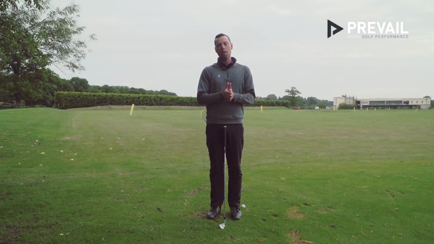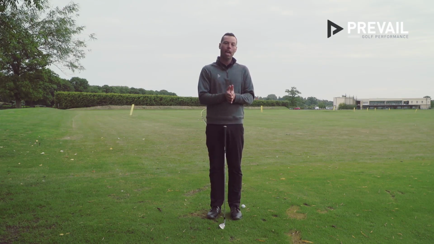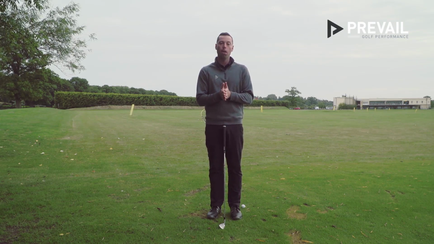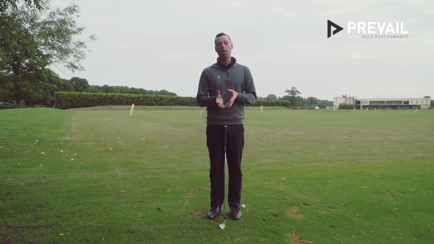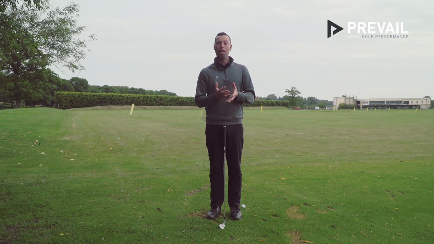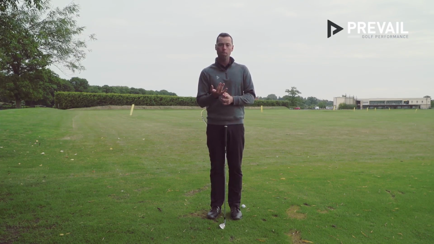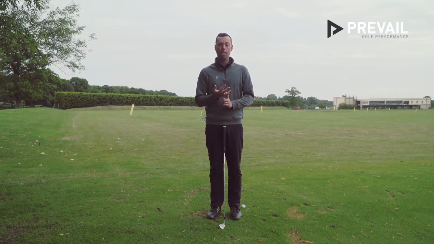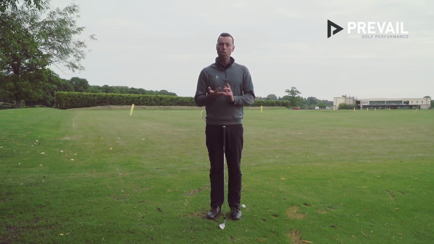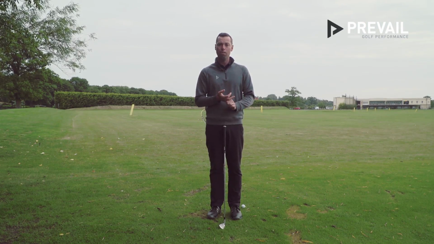Going back to the short game, we've spoken about how you can use the first part of your main swing to control the first part of your chipping action. What I want to talk about now are the two most important things when it comes to playing a pitch shot and controlling distance: the launch angle of the golf ball and the speed of the golf ball. If you've got control of those two things, you're going to have a large impact on how far the ball flies and how far it's going to roll.